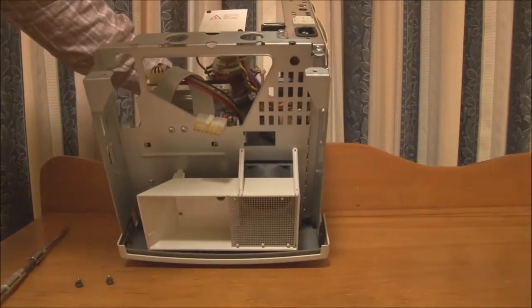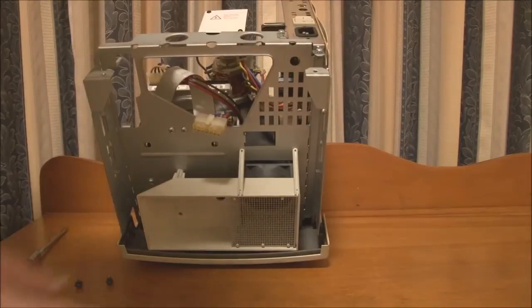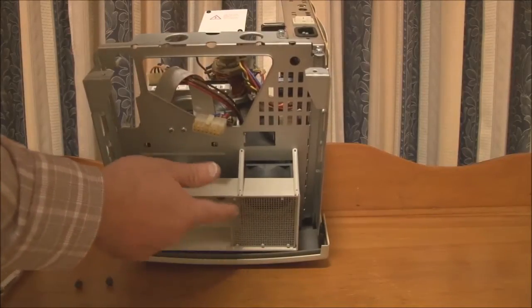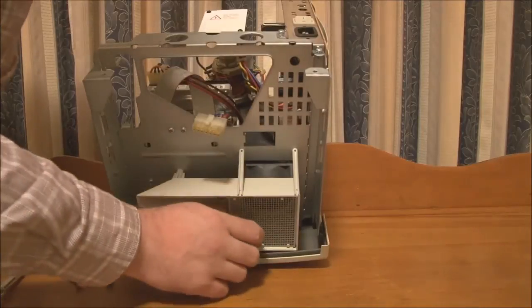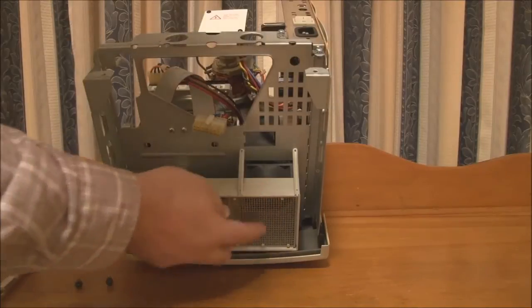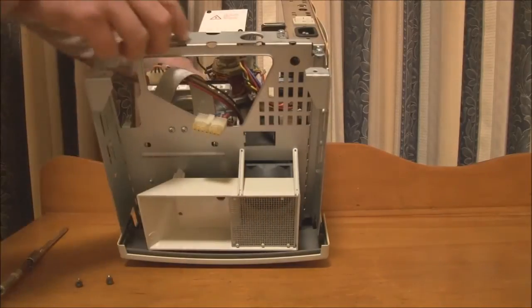But what I've noticed is that in some Classic IIs that I've looked at, this grill can be completely clogged with dust and dirt, which prevents the fan from working as effectively as it could. So if you ever have one of these and you're opening it up, make sure that you clean this grill out.